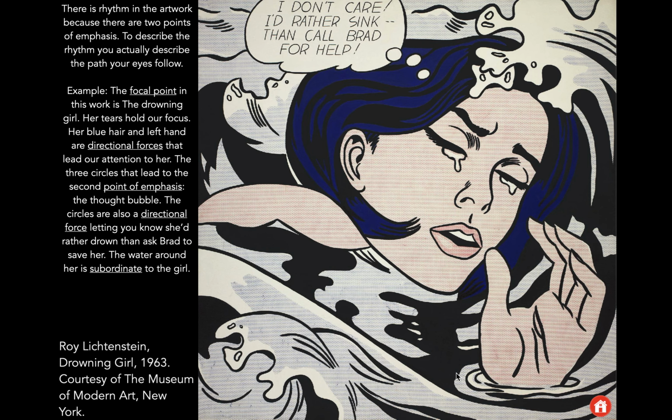Now, if we look at this artwork, we notice a couple of things, right? The blue hair is bright, it's bold, and it draws us in. It frames the face, and so her face really becomes important. Now, I have an example here of how you might talk about this, and the reason I do this is because it really does help you understand things.